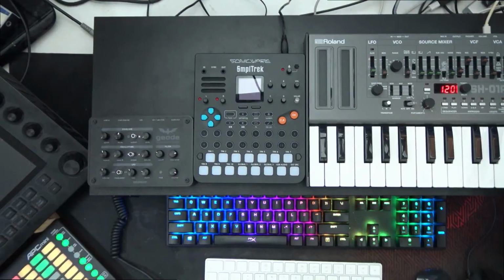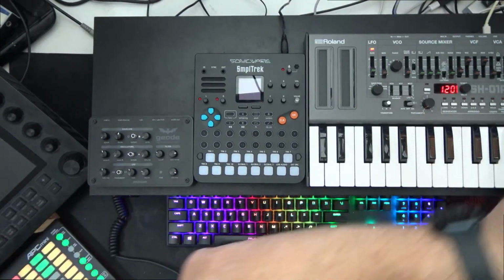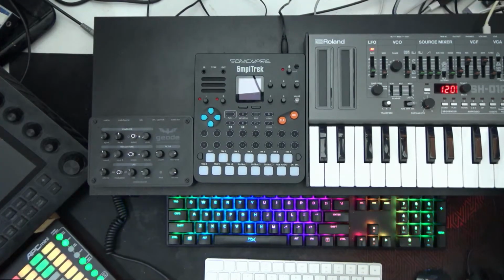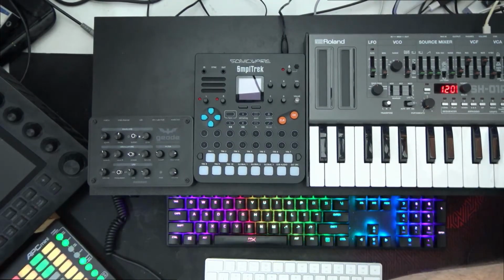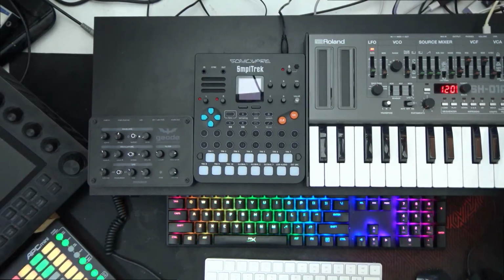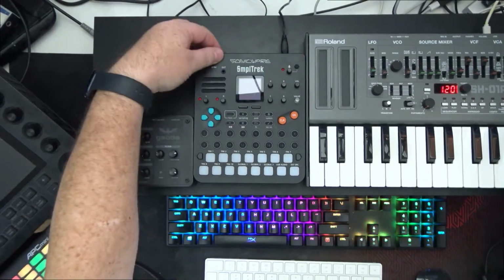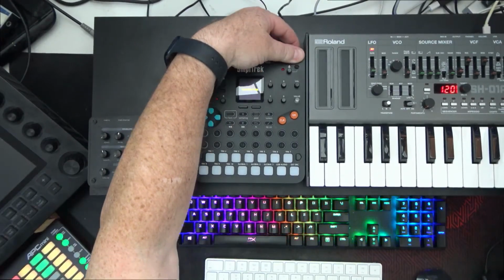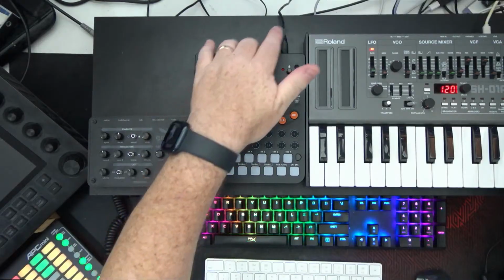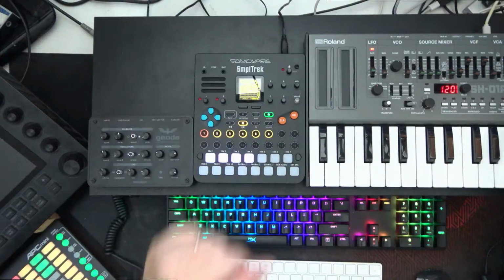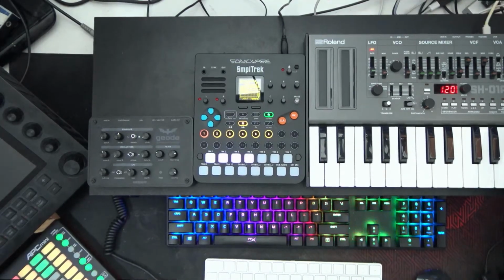Okay, we've got power there. Okay, turn the sample track on. Where's the power button on this thing gone? There it is. Okay, we need a MIDI cable to go from there to there. And we need audio out into the desk.